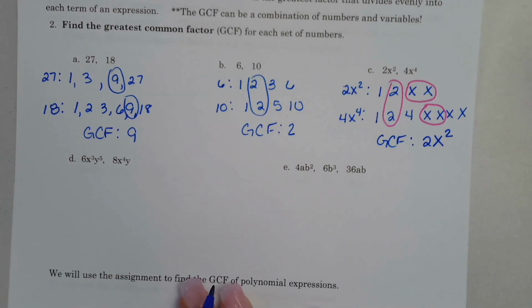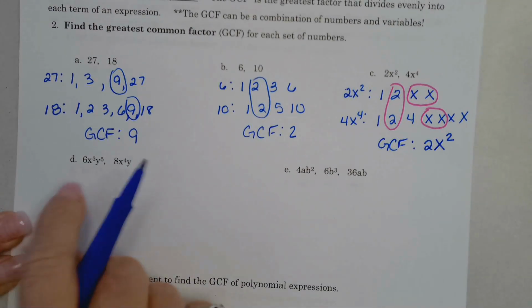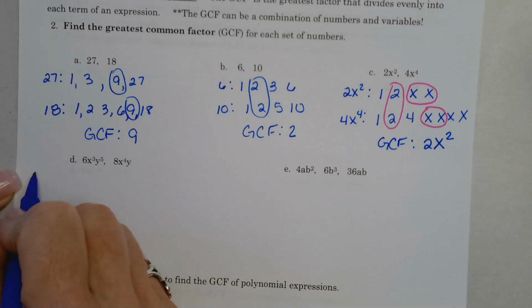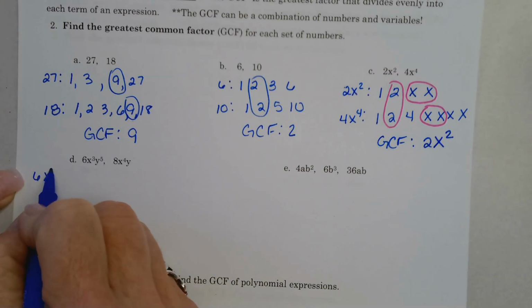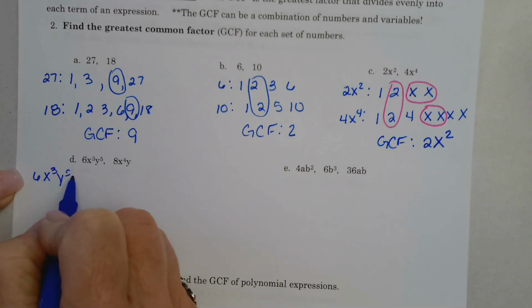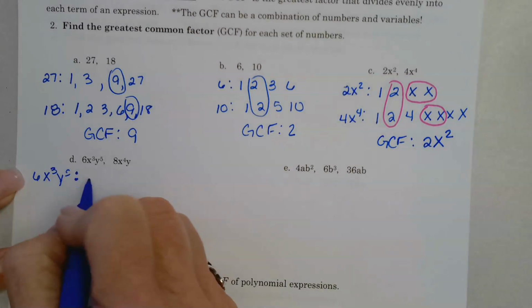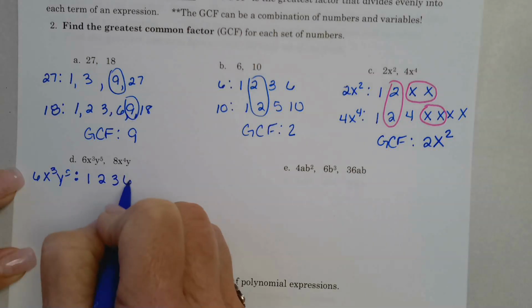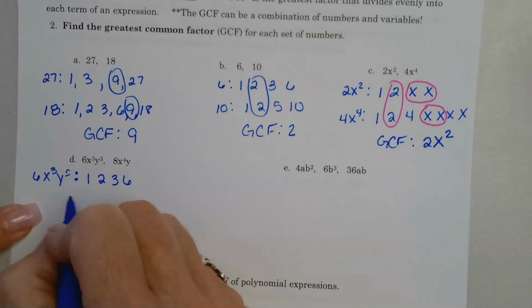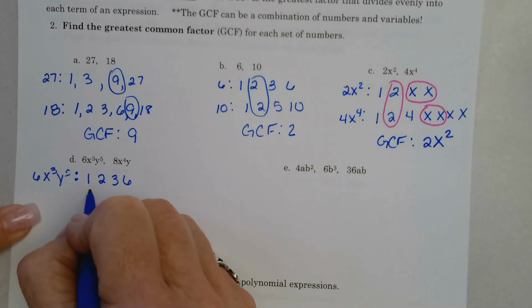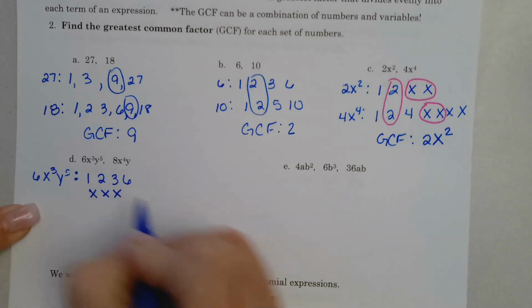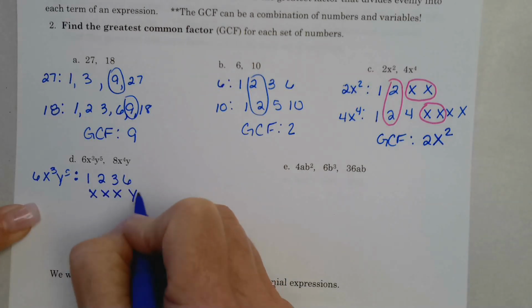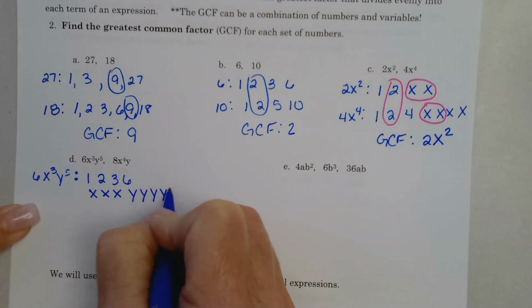Let's look at D. D, I've got 6x to the 3rd, y to the 5th. Okay, so let's do our factors of 6. They're 1, 2, 3, and 6. My factors of x, I've got 1, 2, 3 x's, and 1, 2, 3, 4, 5 y's.